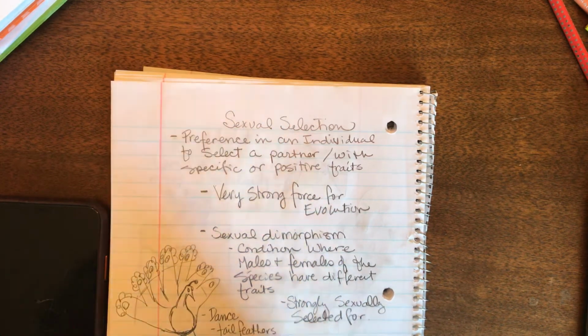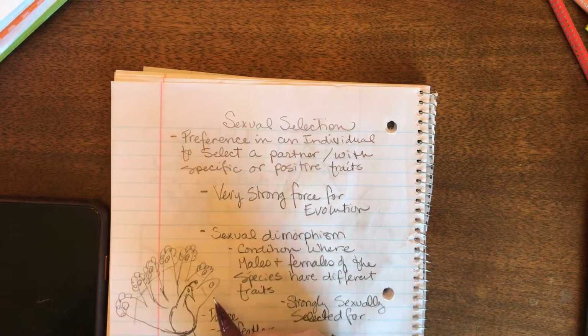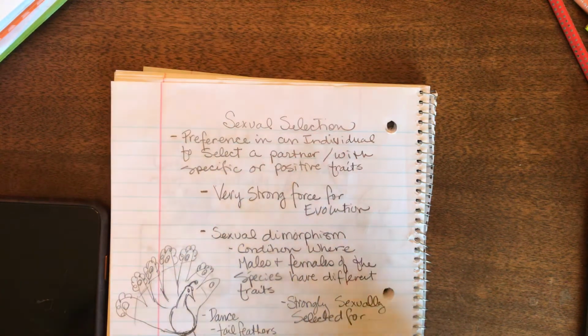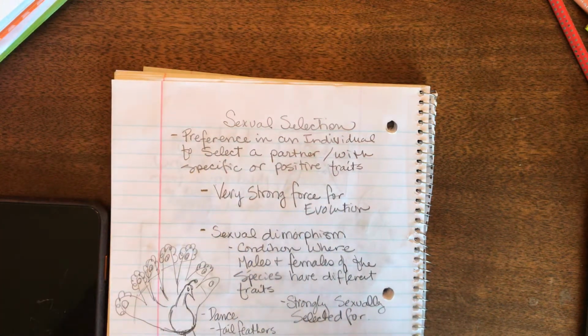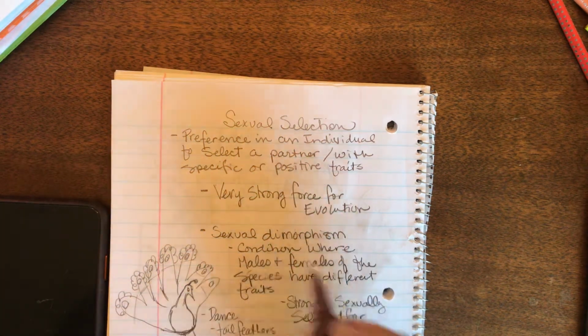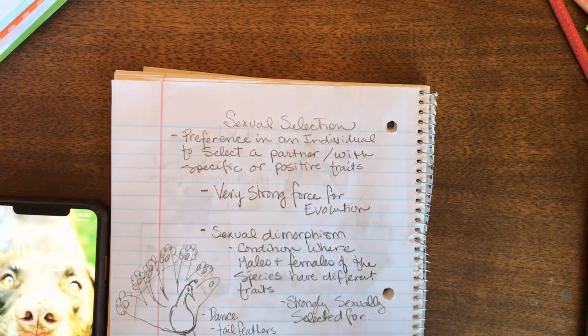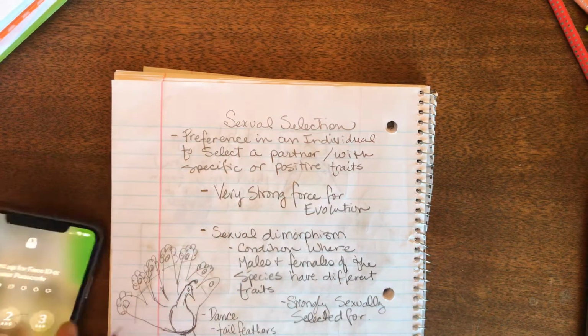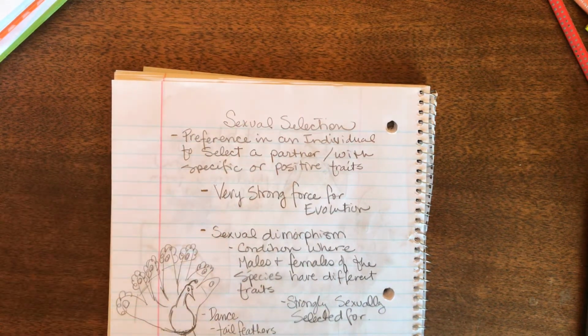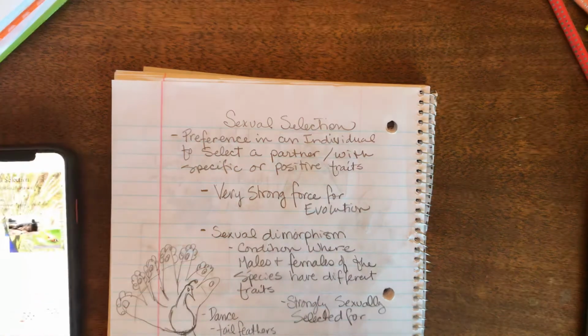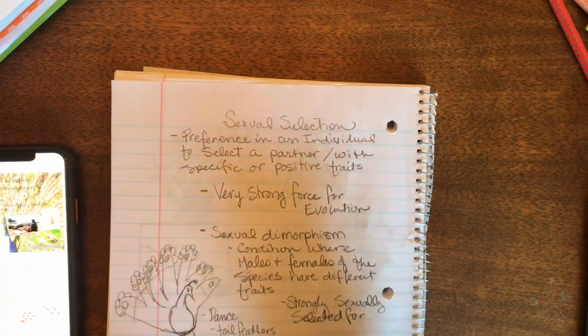There's a lot going on that they need to be able to pull off in order to be able to mate. And so when we see a difference between males and females, those traits are probably strongly selected for sexually. I have here on the slides different other traits that we might see.